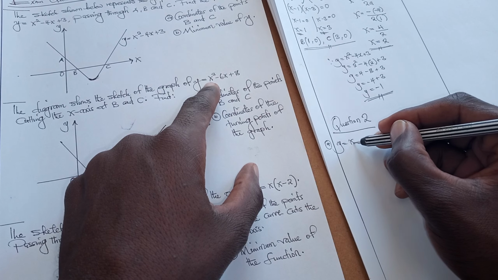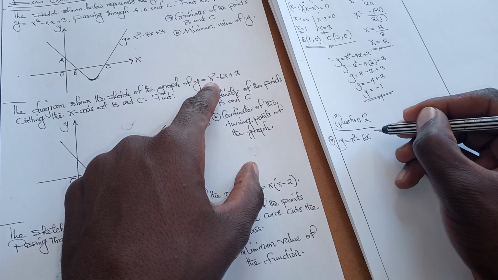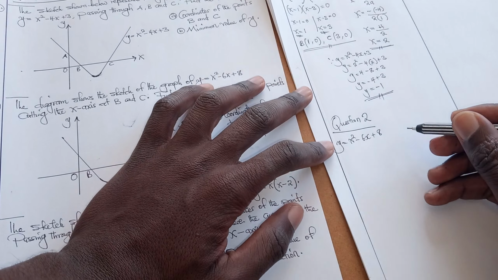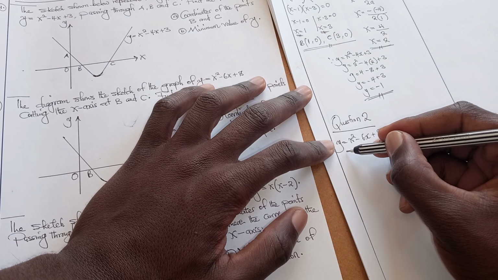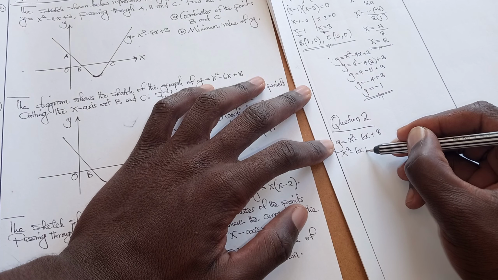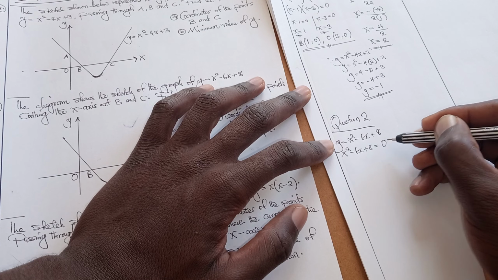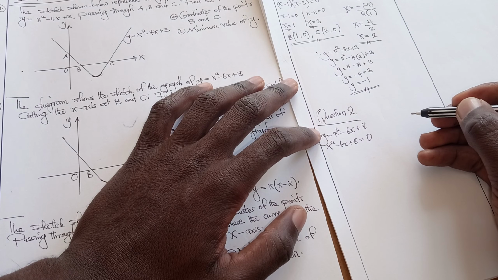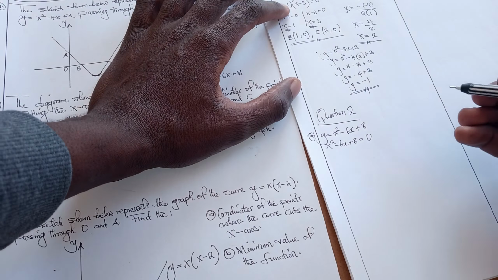Y is equals to x squared minus 6x plus 8. As usual, we say we equate this to 0. So this will be x squared minus 6x plus 8 is equals to 0. This is a quadratic, so we use quadratic factorization.